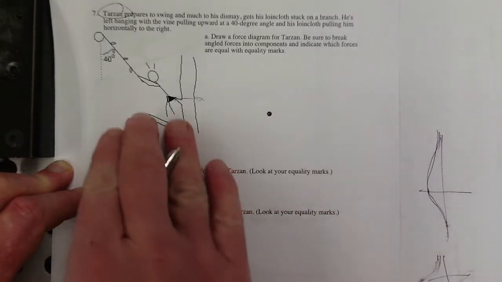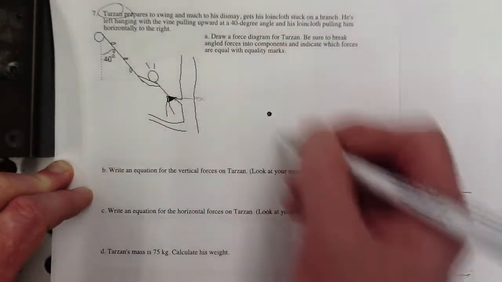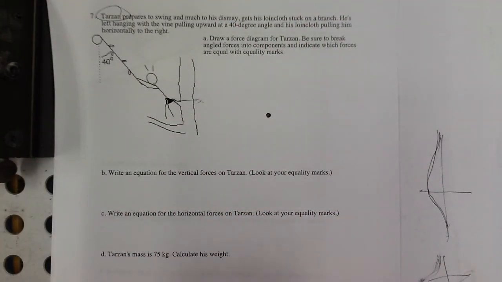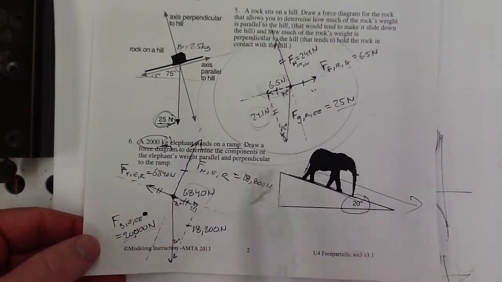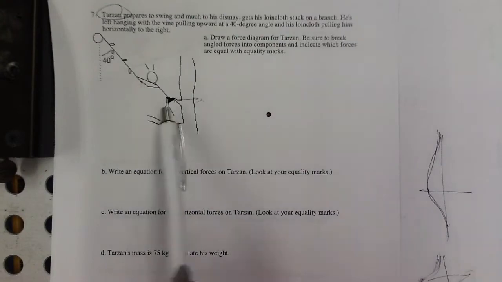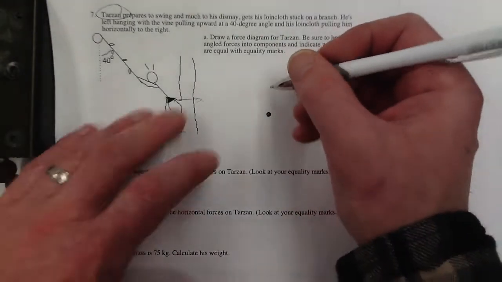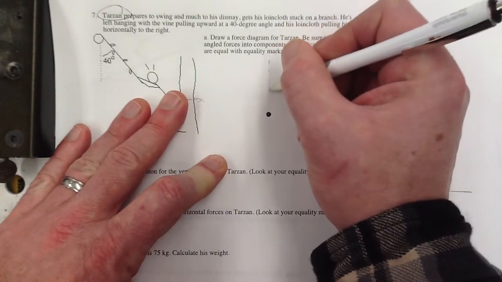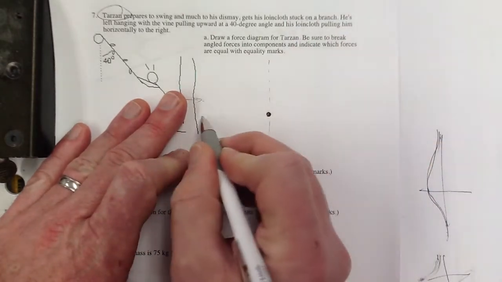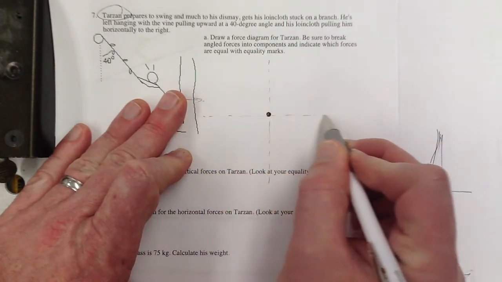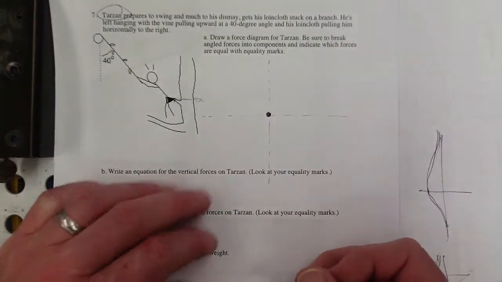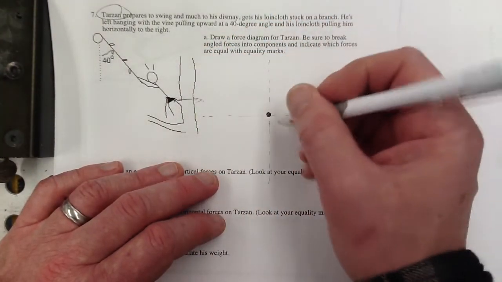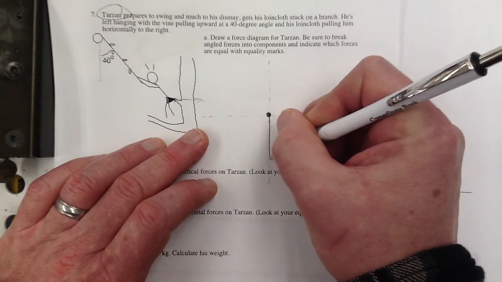So there's Tarzan. Now there is not a ramp here, so the axes are not like the rock and elephant. It's not like these, because Tarzan is not on a ramp. So that means the axes are just going to be straight across, straight down, or straight up, depending on how you look at things. Let's see. Well, gravity doesn't really care what Tarzan's doing.